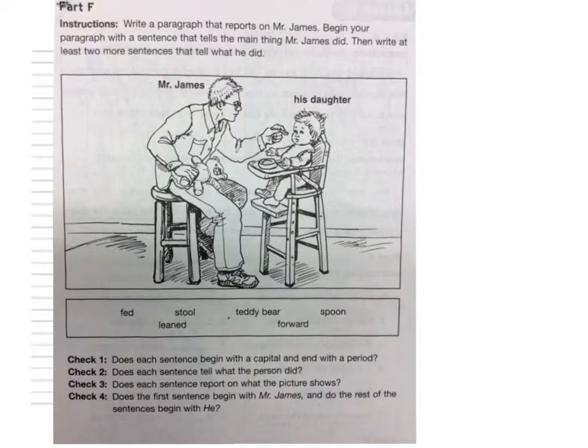Look at the vocabulary box under the picture. Touch the words as I read them. Fed, stool, teddy bear, spoon, leaned, forward. If you use those words, be sure to spell them correctly.